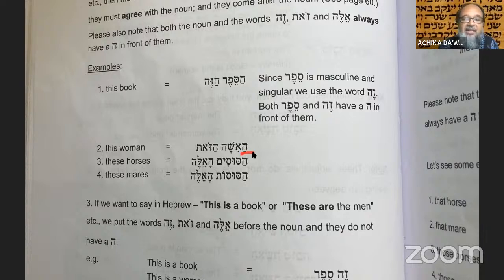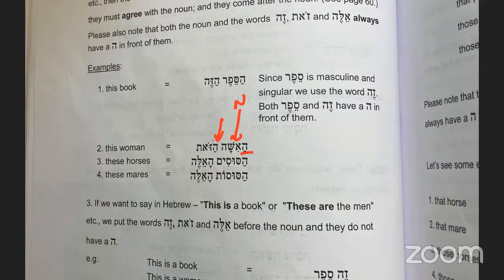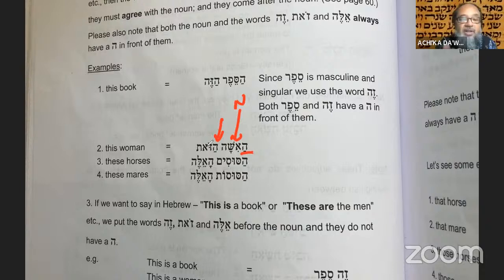So if there's a ha here on the noun, then this right here would have to be hazoth, because this is describing the noun. You've got to treat it like an adjective. It's describing which person, this woman. Okay, the next one is what? How do you say the next one?